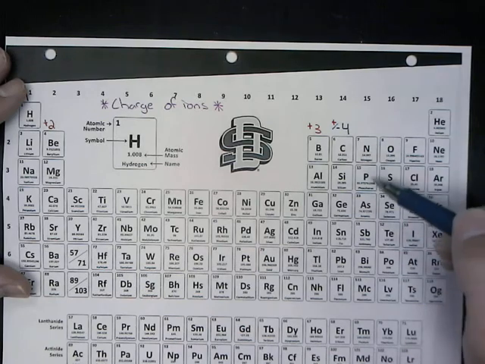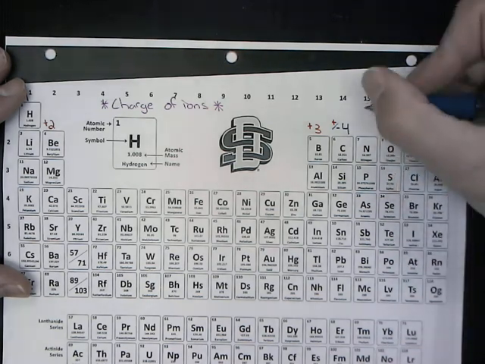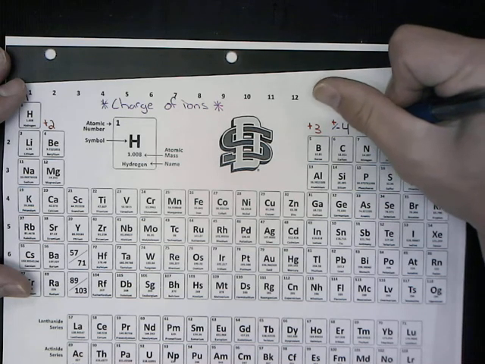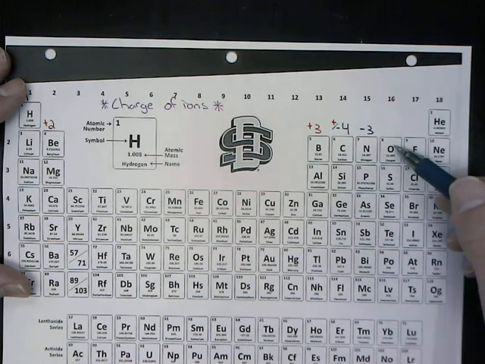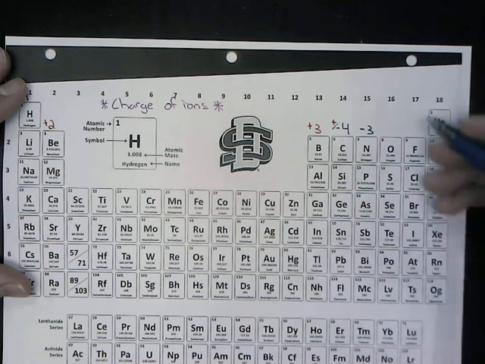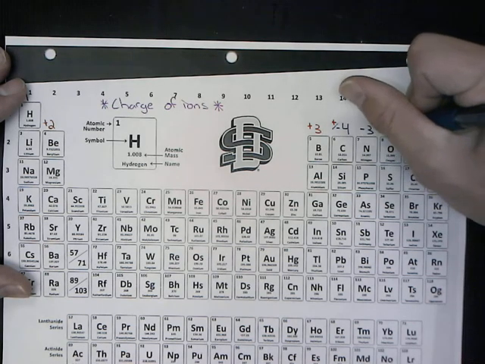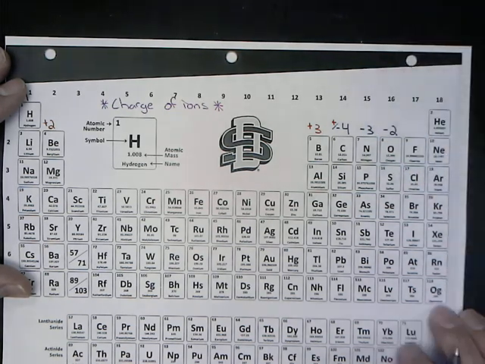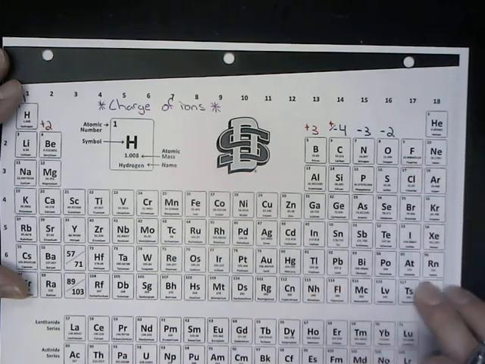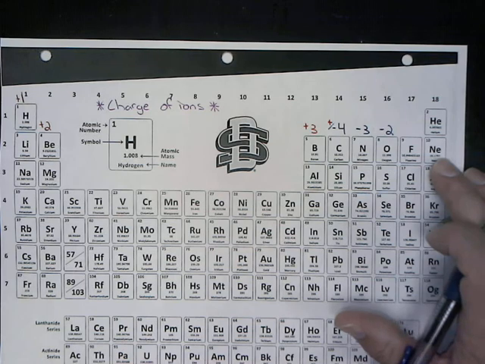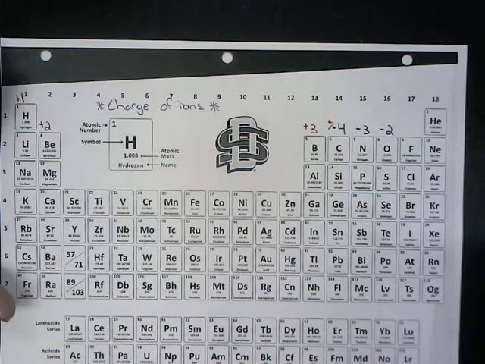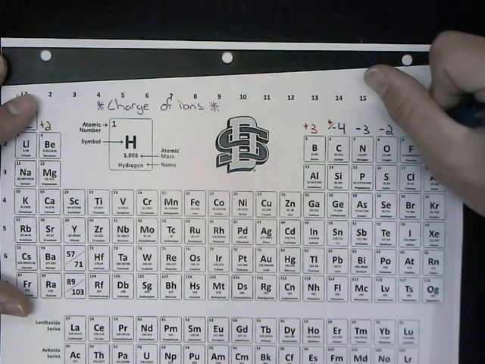Now, nitrogen has 5 valence electrons. That whole group will gain 3 valence electrons. So gaining 3 valence electrons, anything in this group will have a negative 3 charge. Oxygen's group has 6 valence electrons. To become an ion, it gains 2. So it forms a negative 2 charge. Fluorine's group has 7 valence electrons. To gain 1 electron completes its octet. So it ends up with our negative 1.